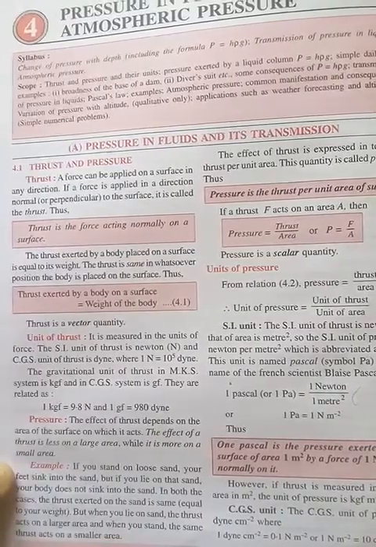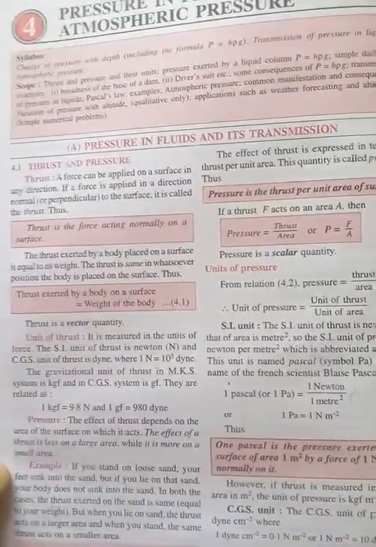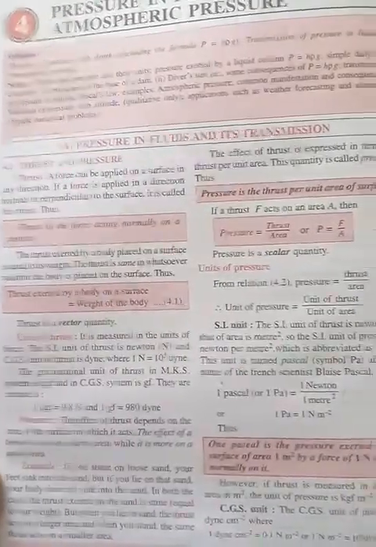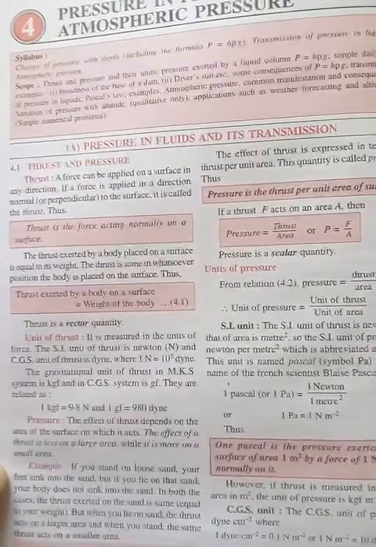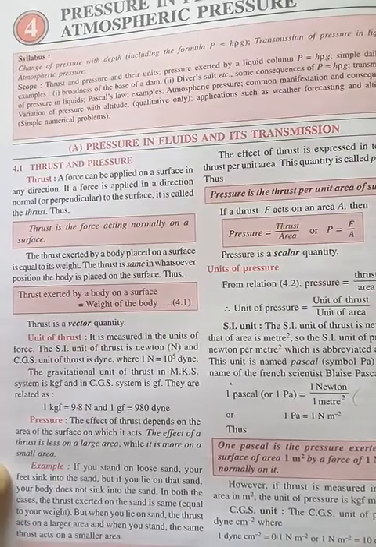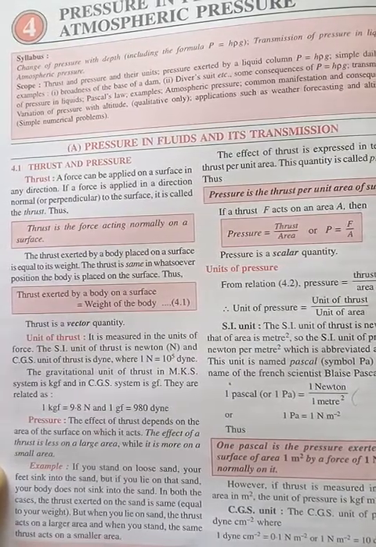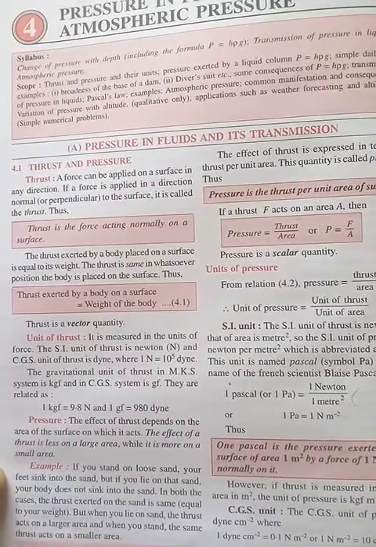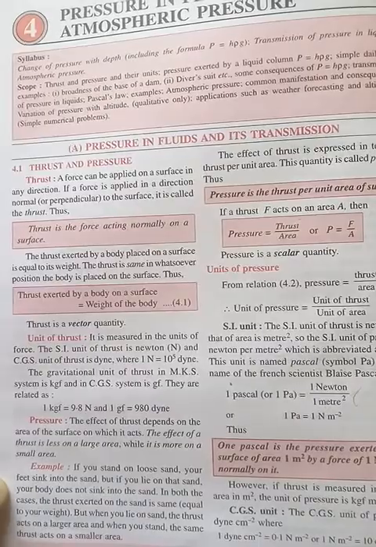So pressure is inversely proportional to the area. We'll be talking about it in terms of mathematics, don't worry. The same thrust can produce different types of pressures depending on the area on which it is standing on the surface.